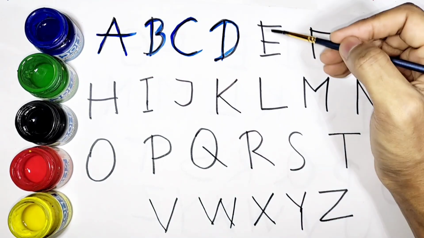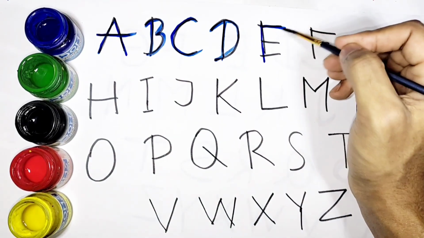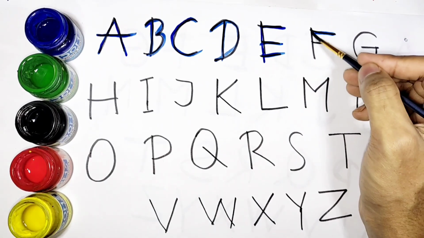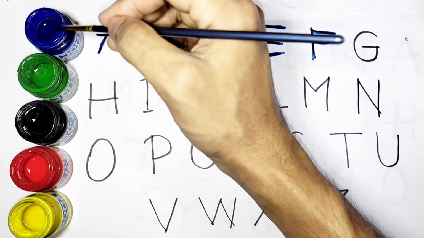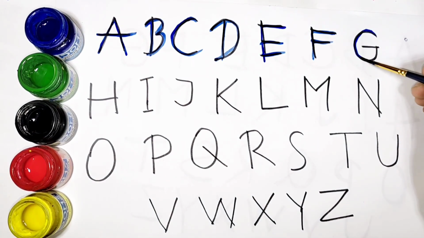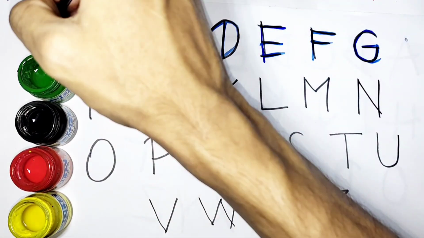And the next one is E. E for egg, E for elephant. The next one is F. F for fish, F for fan. And G for goat. Kids, the next one is H.